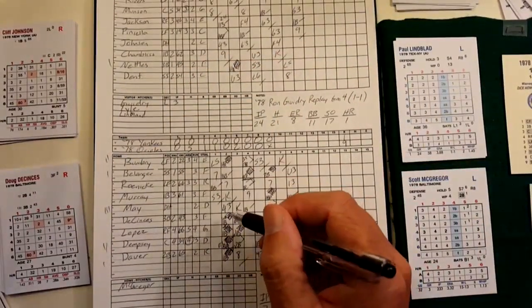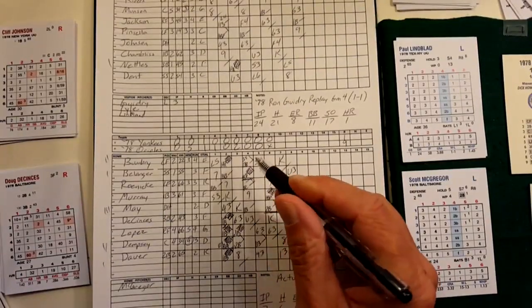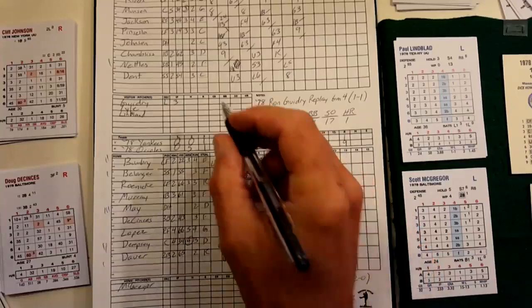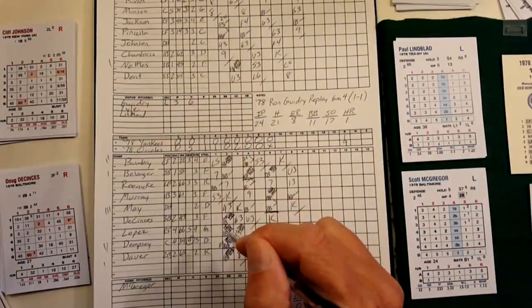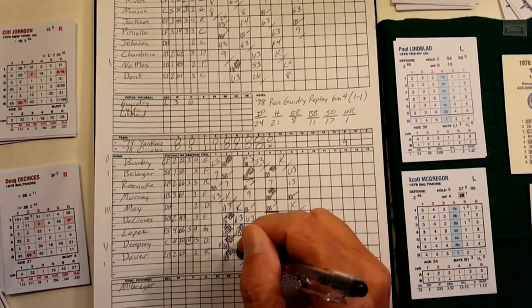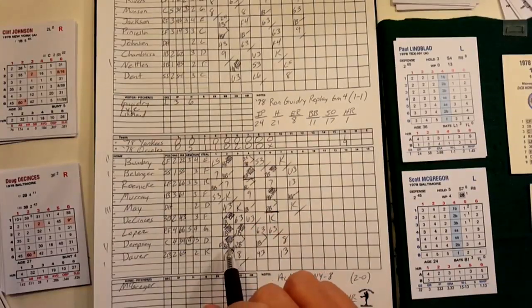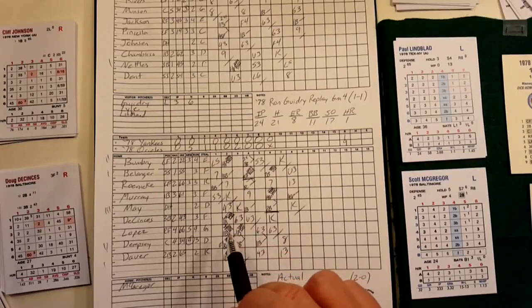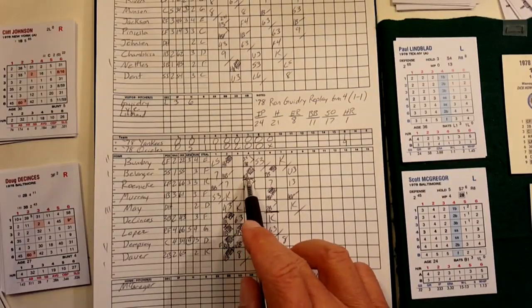Gives up, let's see, 1, 2, 3, 4, 5, 6. 6 hits. 1, 2, 3. These 2 runs were not earned. Actually, 1 run was not earned. This one. 4. And then this one was not earned.